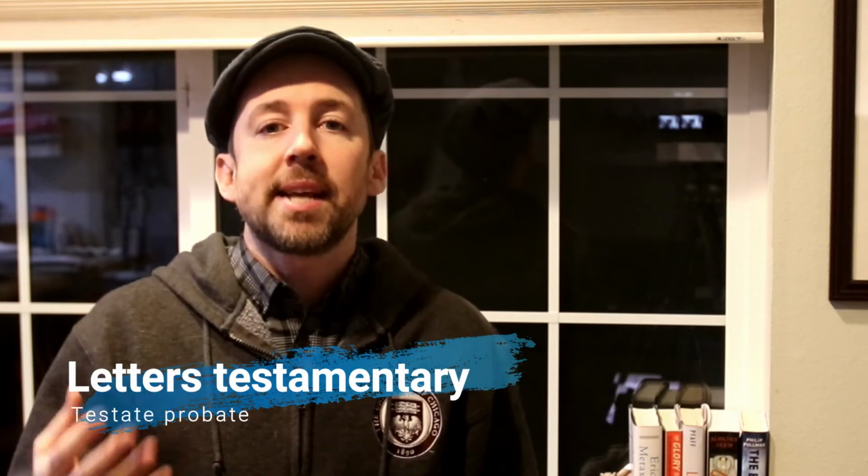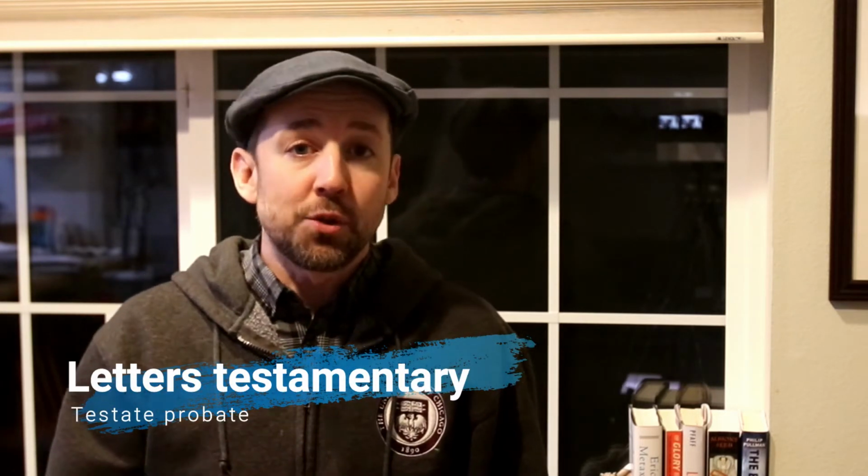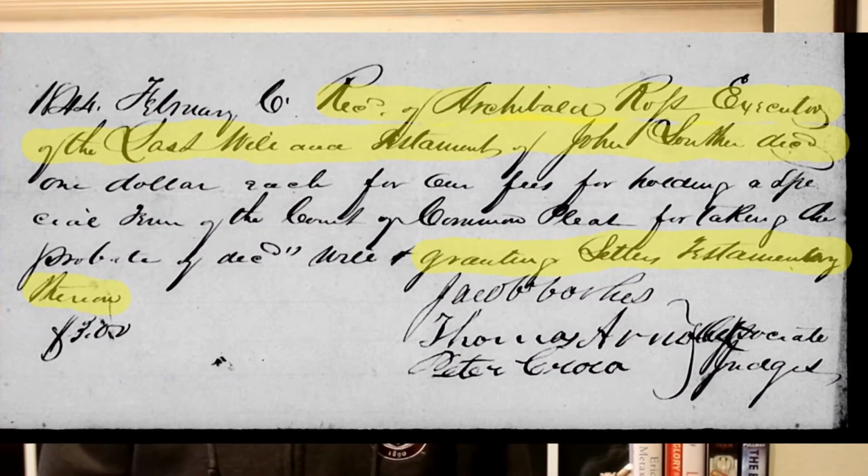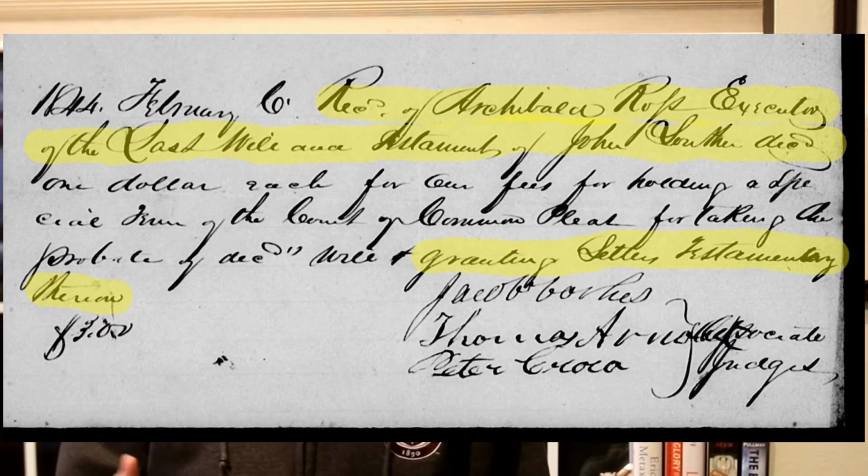Now, to go into detail for all of those, letters testamentary state that a given individual is the estate's executor and can transact on behalf of the estate until it is settled. Getting this letter isn't always necessary. In some locales, if an executor is named in a will, she has the legal authority to act on behalf of the estate. She doesn't even need to prove the will in court, at least to get started.